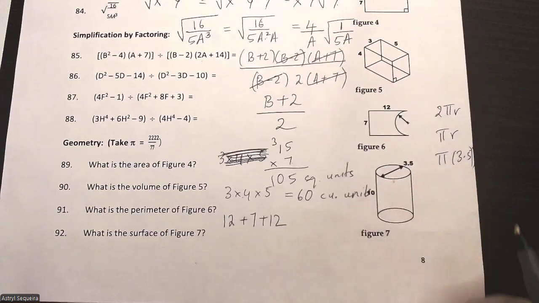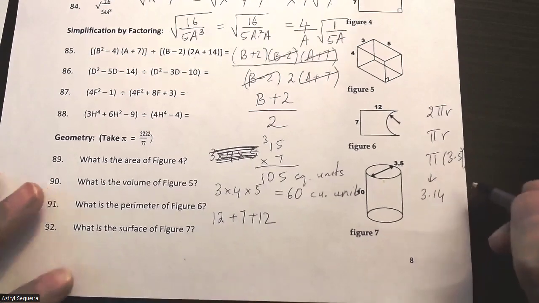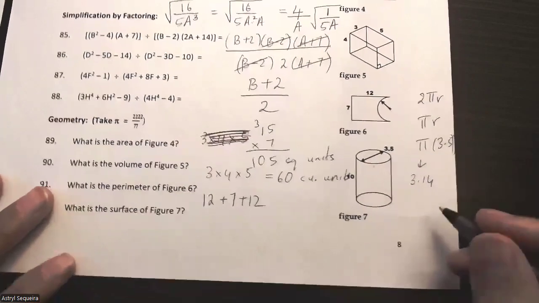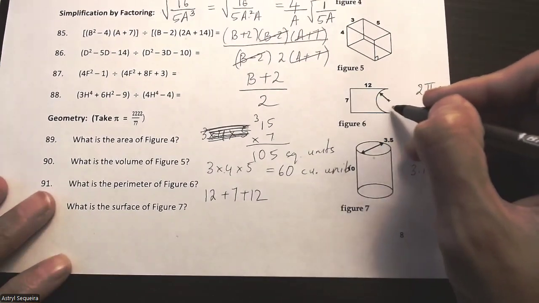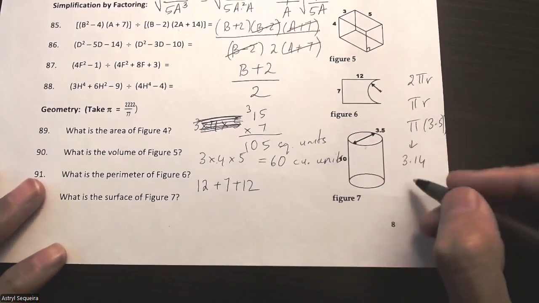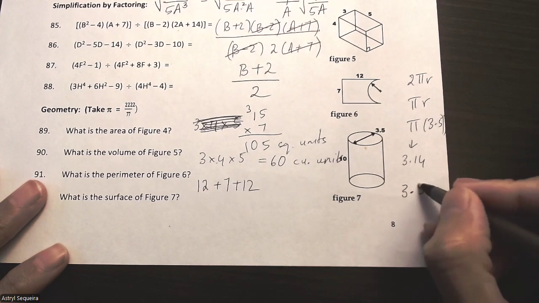Okay, I guess pi is 3.14. So we got to multiply these two over here. And we got to add that answer here because that is the perimeter of that part over there.